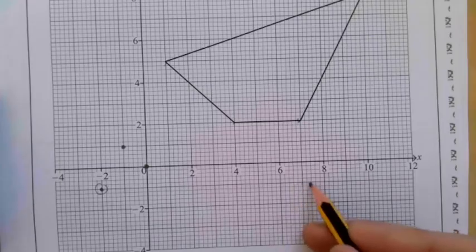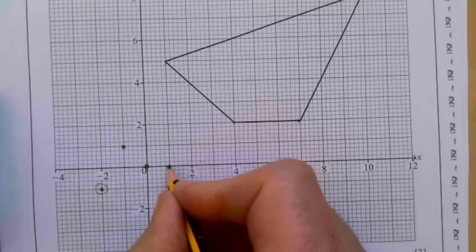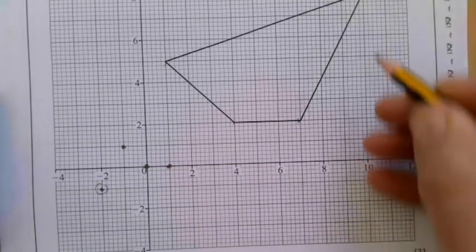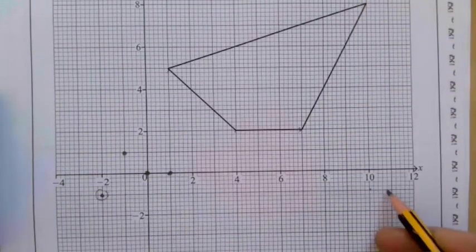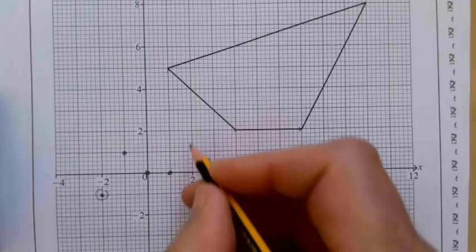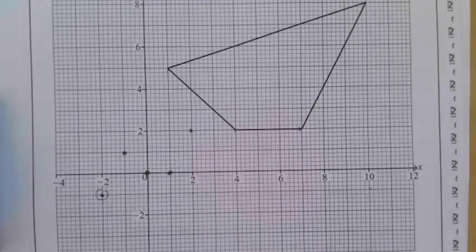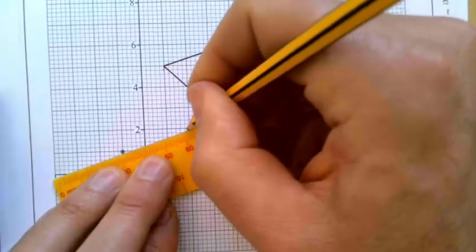So instead of going across 9 and up 3, I'm going to go across 3 and up 1. And then this one here is from -2 to 10, so that's across 12 and then up 9, which you can just about see there. So 12 and 9 is then going to be 4 and 3. And so we end up then with that. So if we join those up, it should be our required shape.